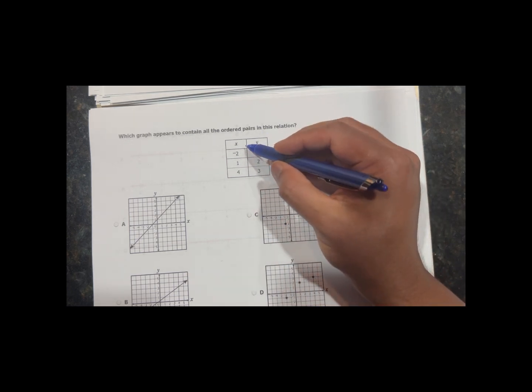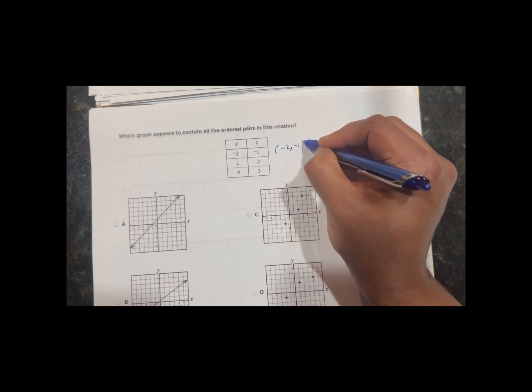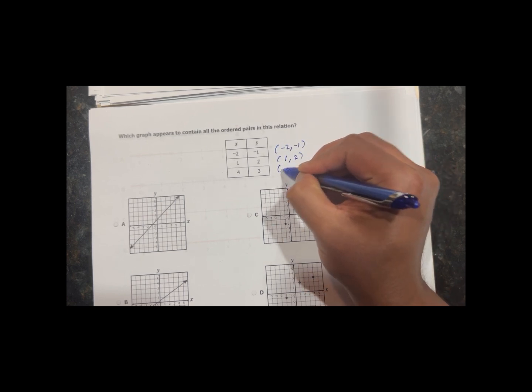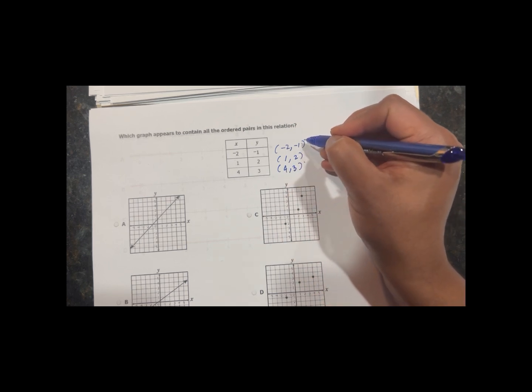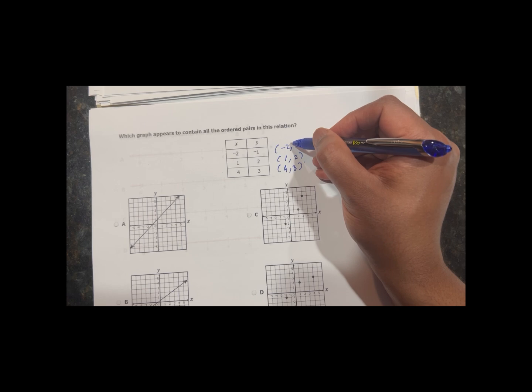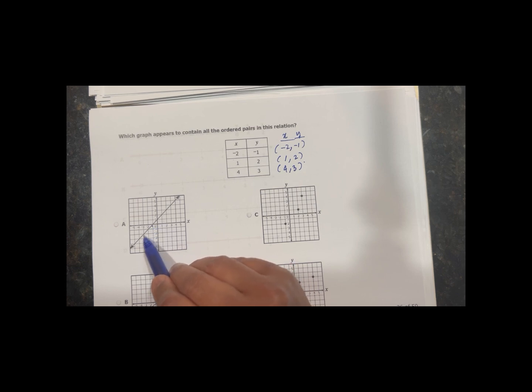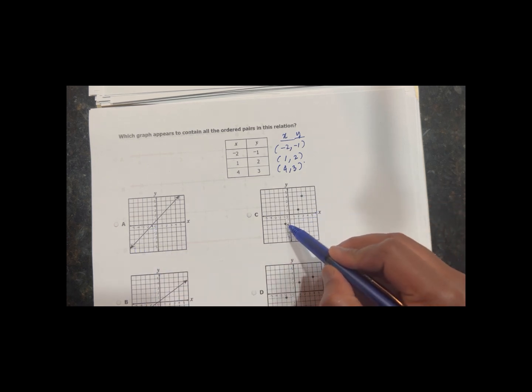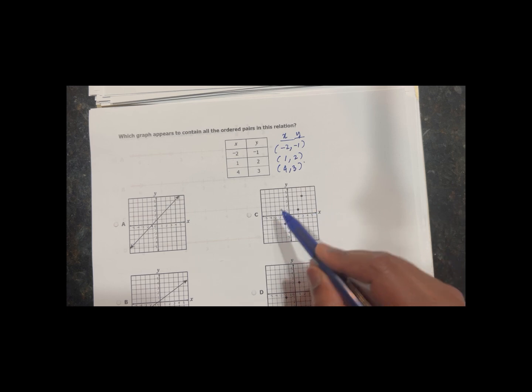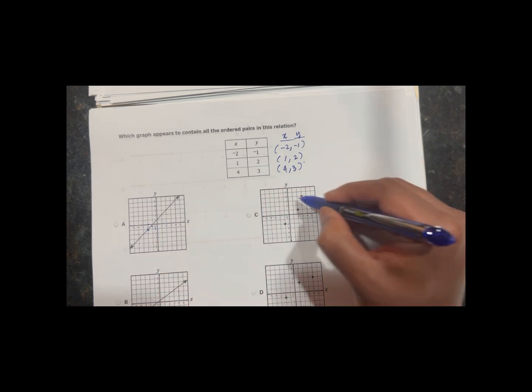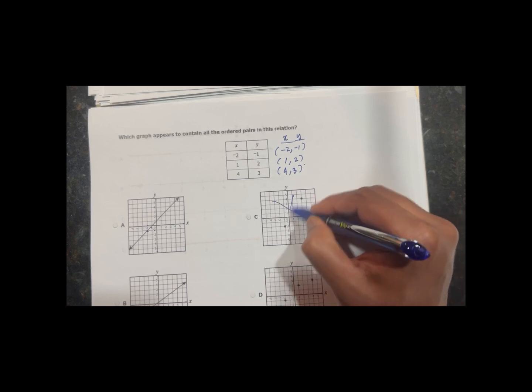Which graph appears to contain all the ordered pairs in this relation? Okay, so these are the points, basically, -2 and -1. Sometimes I like to write it like this, it's easier for me to read. Because I know these are the coordinates of a point. So let's see, -2, x is, and this is x, and this is y. x is -2. Is there a -2 anywhere around here? Nope. Is there a -2 around here on the x side? Nope. Oh, there is a -2 and a -1. Oh, actually, this also has a -2 and a -1. I'm sorry. There is a -2 here and a -1. Okay, so this, I do not see a -2 and a -1, so you can rule this out.